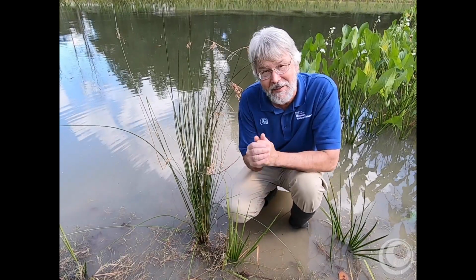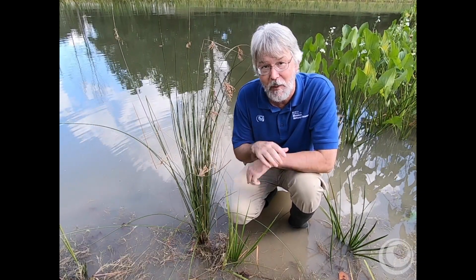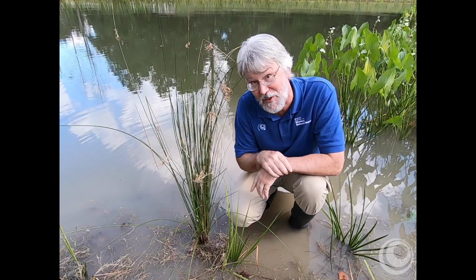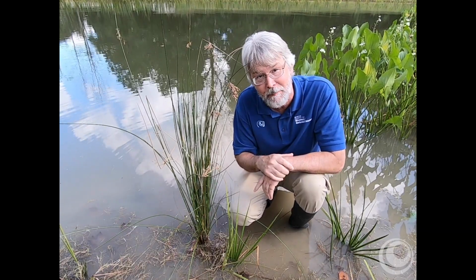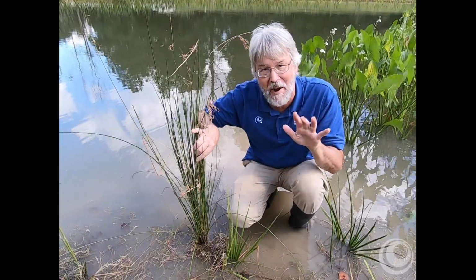But we're not here today to talk about the ecological significance of the common rush. We're here to talk about the historical significance. This common rush has an uncommon history. It was actually used as a light source for hundreds of years. But in order to show you that, I'm gonna have to get someplace just a little drier, okay?